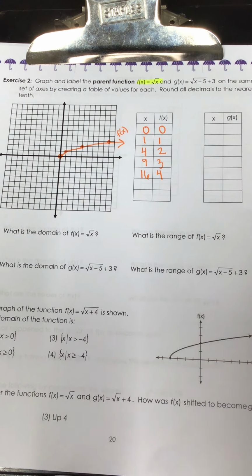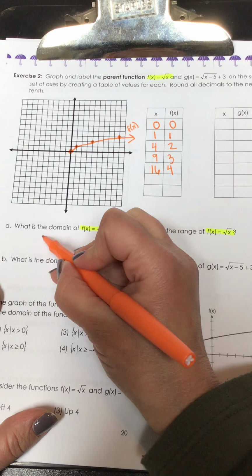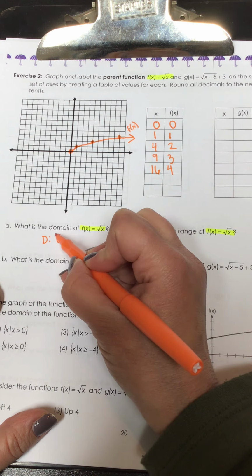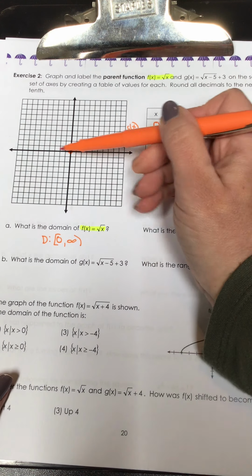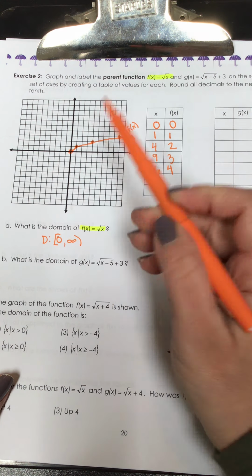Okay, there's f of x. Maybe I'll go through and I'll do the questions about f of x real quick. There's just 2 right here. Well, I'm only looking at that one. What's the domain? Well, this is not going to be all real numbers. The domain of f of x is going to be 0 included to infinity. You saw when I put it in the calculator, it said error, error, error. That's because there's no negatives. It starts at 0, it's included. I did put a solid dot there, and it goes all the way to the right.